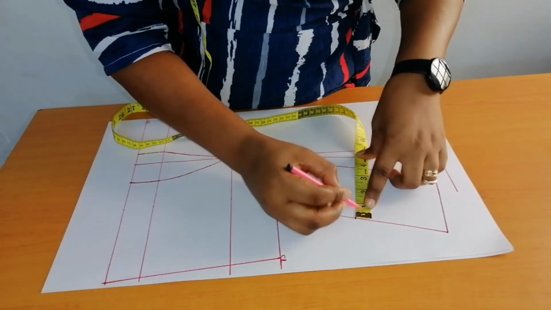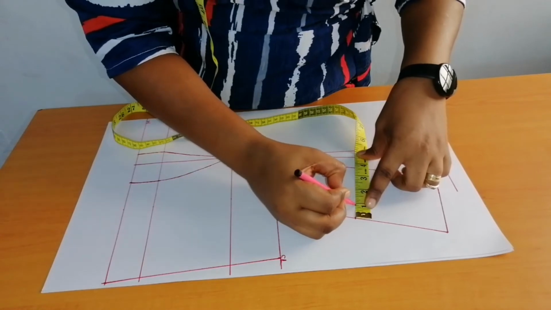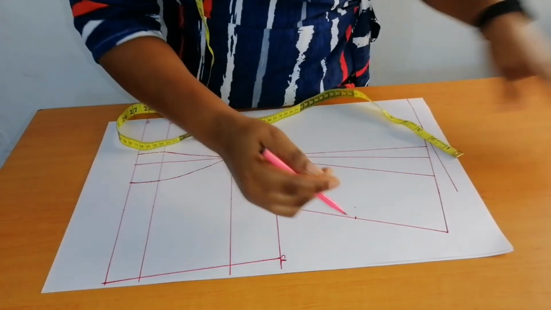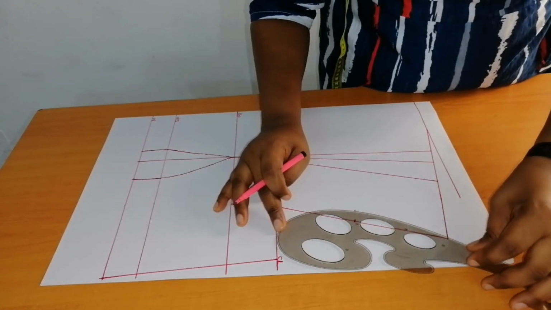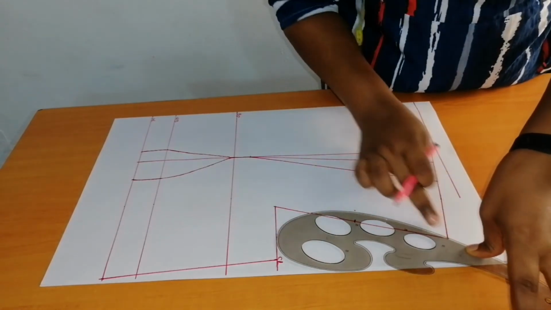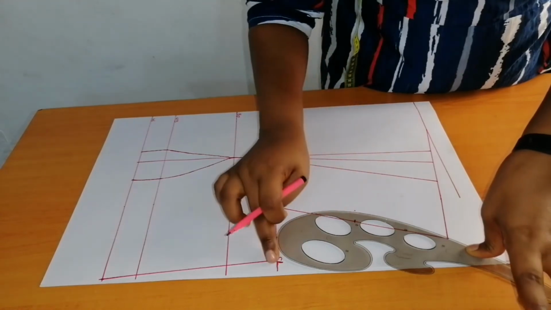At the midpoint, you go in by 3/4 of an inch. Then I'm going to place it in such a way that it will connect from the shoulder to this point and to the chest line.